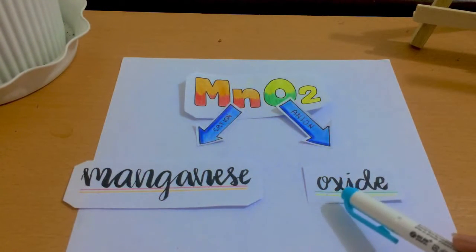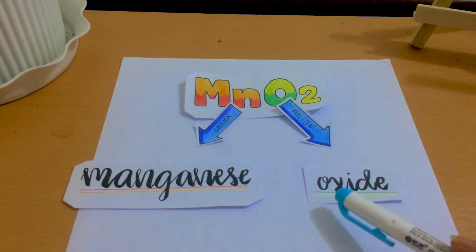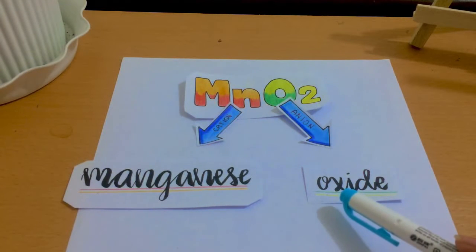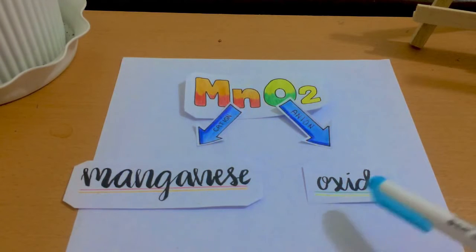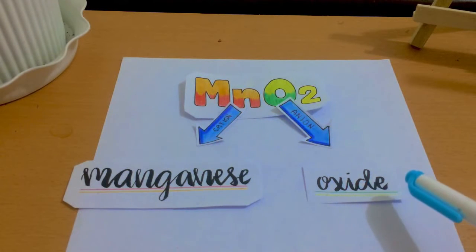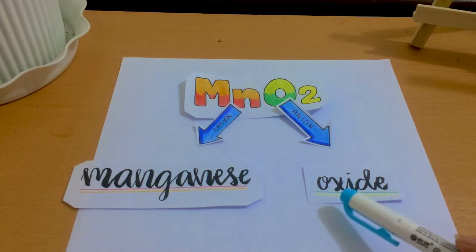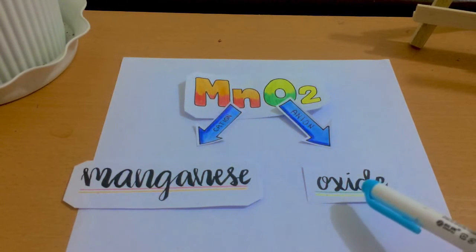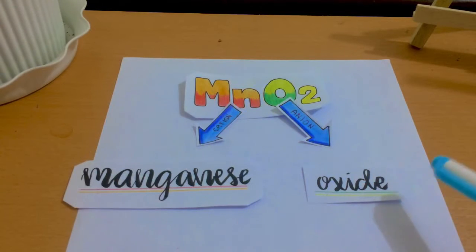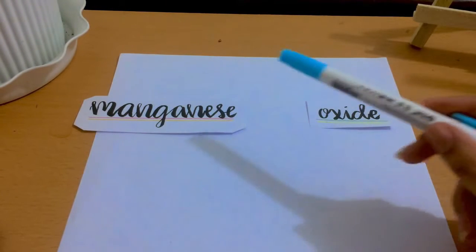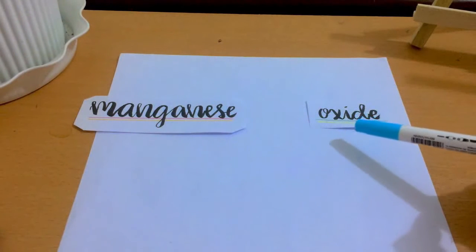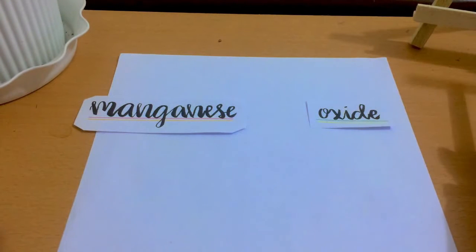Always remember that the anion is named by taking the first part or the root of the element name, then changing the last part to IDE. So, for oxygen, we will take the first part, ox, and then change the last part into ide. So, we have oxide. As you can see, we now have manganese oxide.